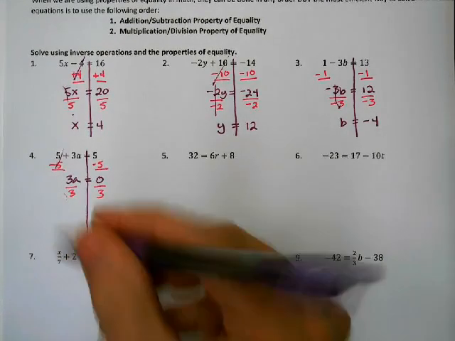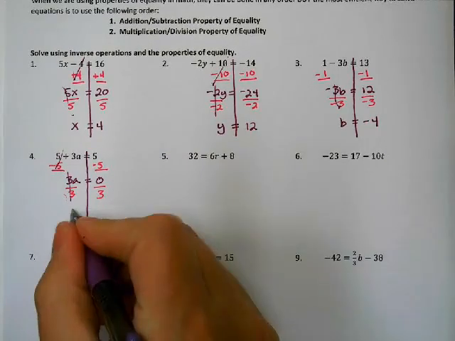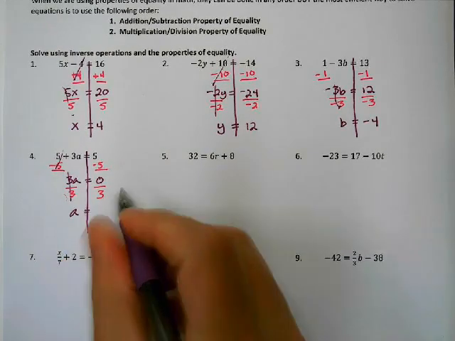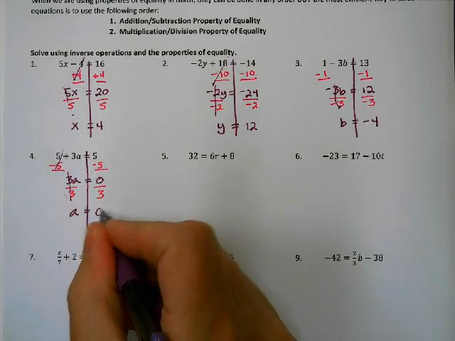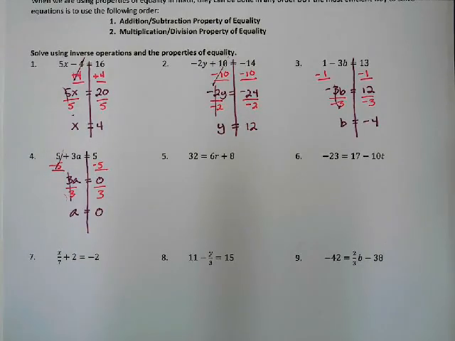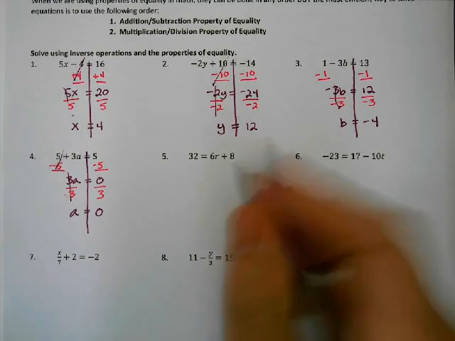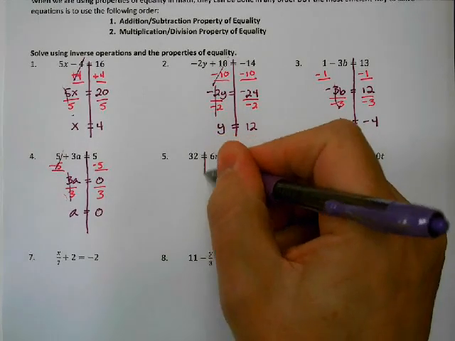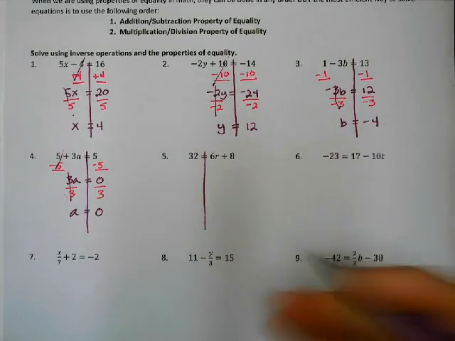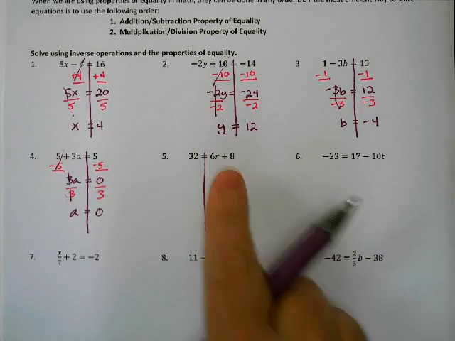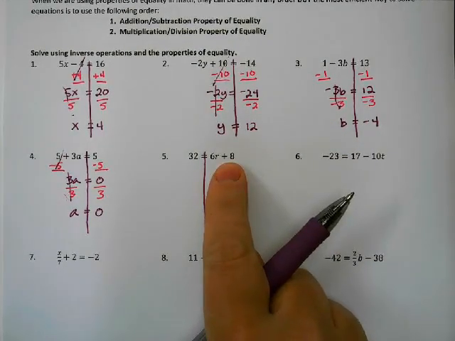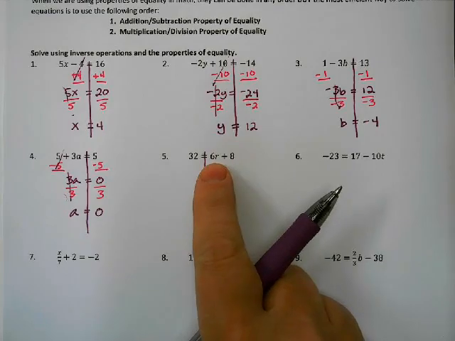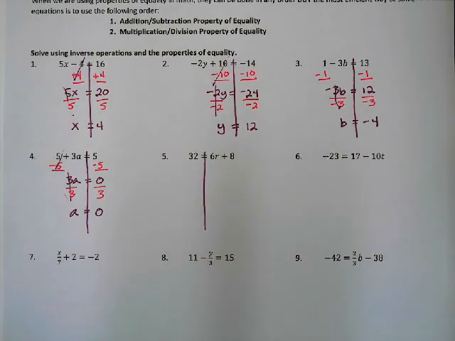All right, this becomes 1 over there, and a is equal to 0 divided by 3, which is still 0. Number 5. On this one, our variable is on the right-hand side of the equation. It's still solved the same way. We're going to do the inverse operation for positive 8 and the inverse operation for 6. It's fine that it's on the other side of the equation.